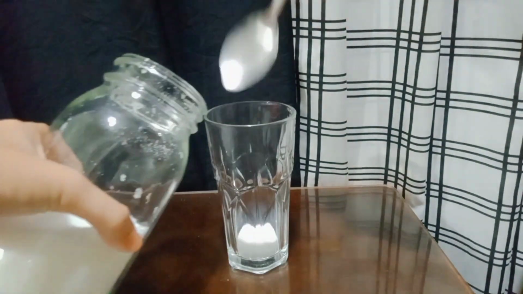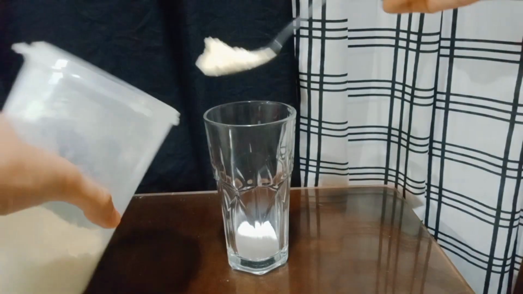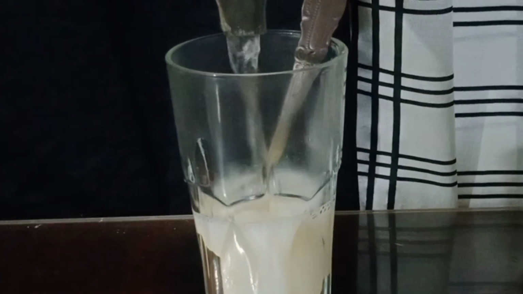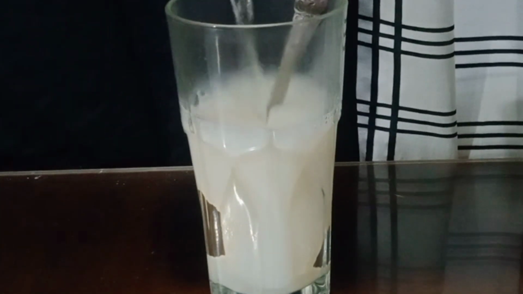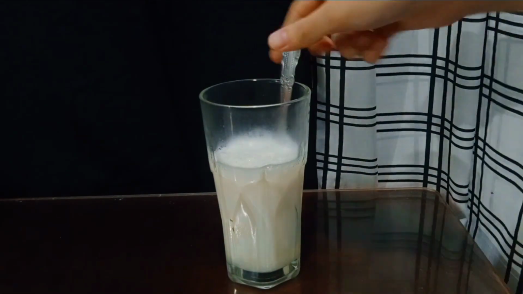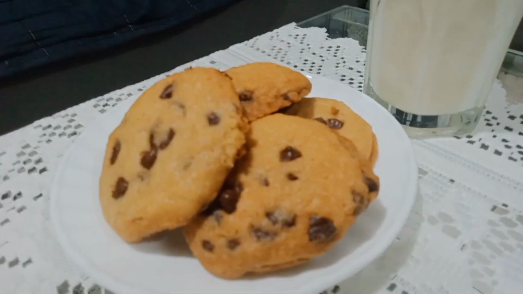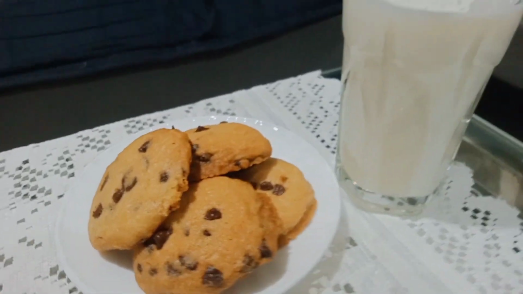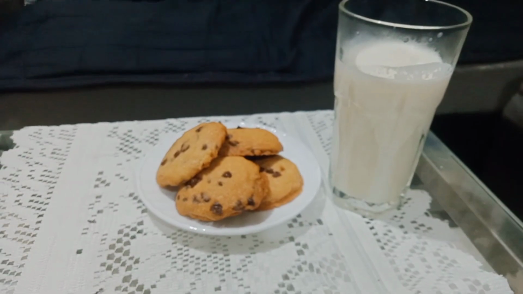Cookies are perfect with milk. Ta-da! And here's our finished product.